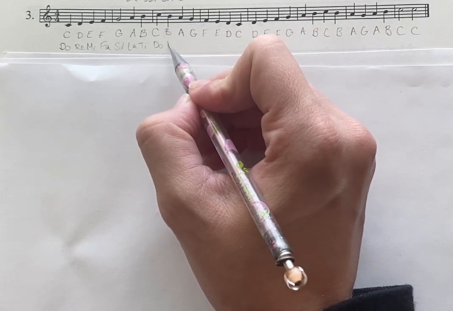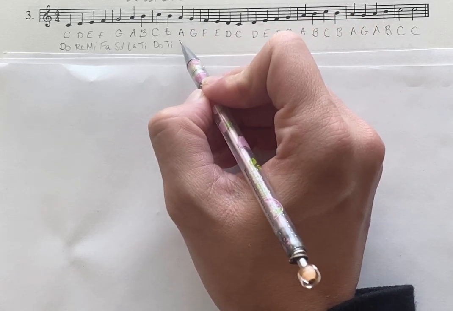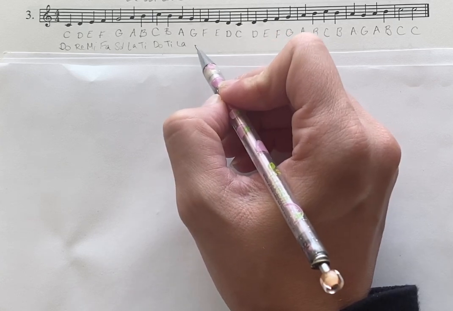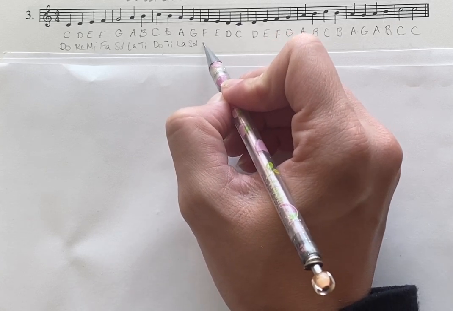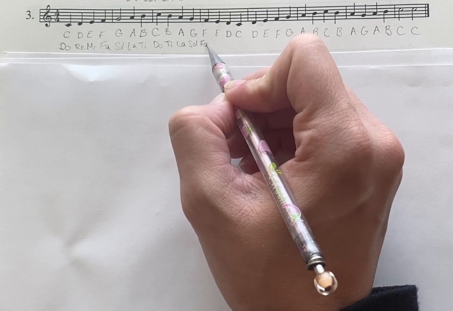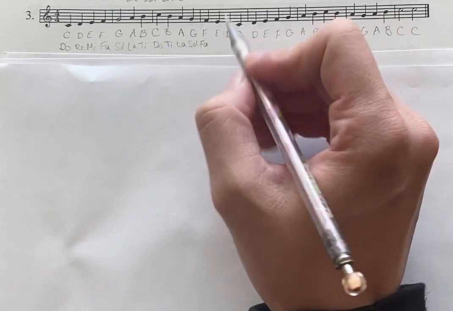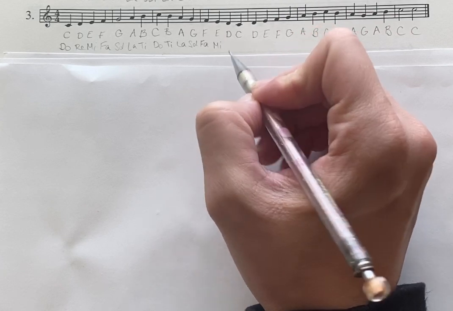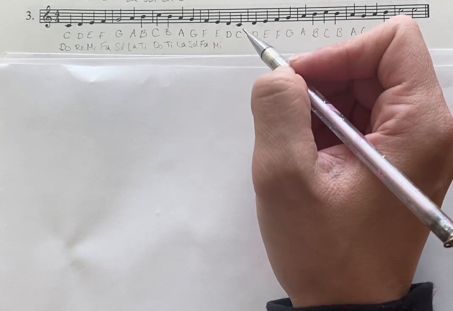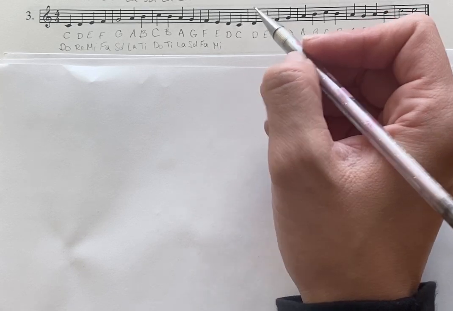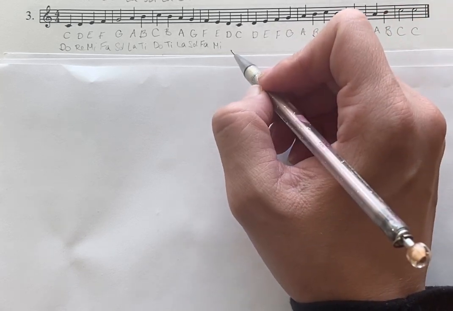And then you're going to notice we go all the way back down the scale, so I'm going to go backwards. So ti, la, sol, fa. Hopefully this isn't too fast for you. I'm just showing you that we have a trend in case it's going too quickly. If you have any questions on any of this at any point, or you're confused about anything, just email me and let me know and I'll try to help you out.